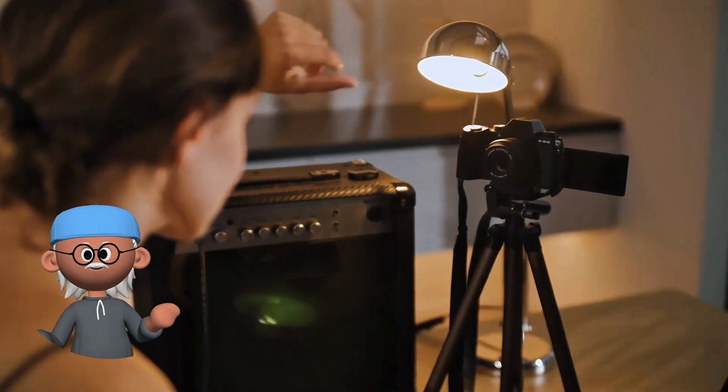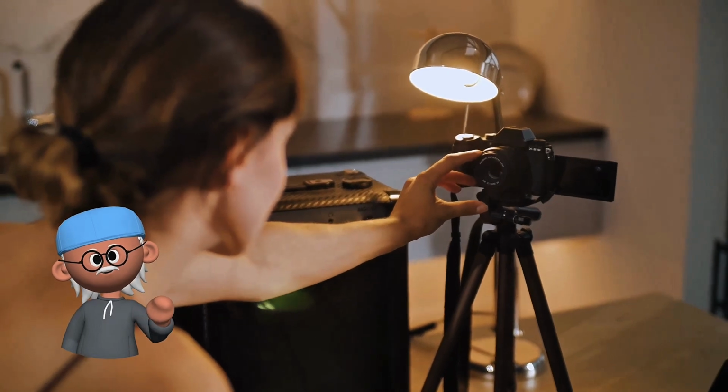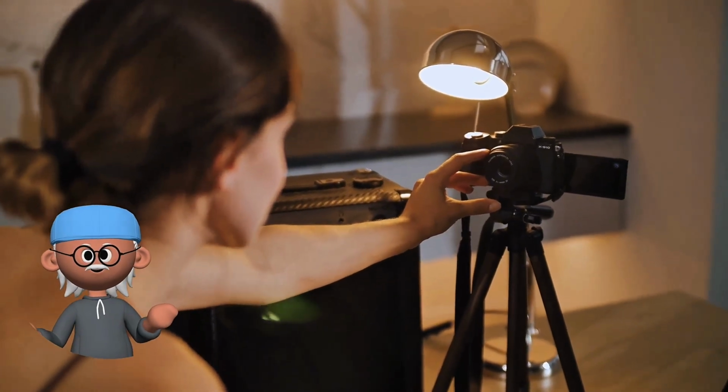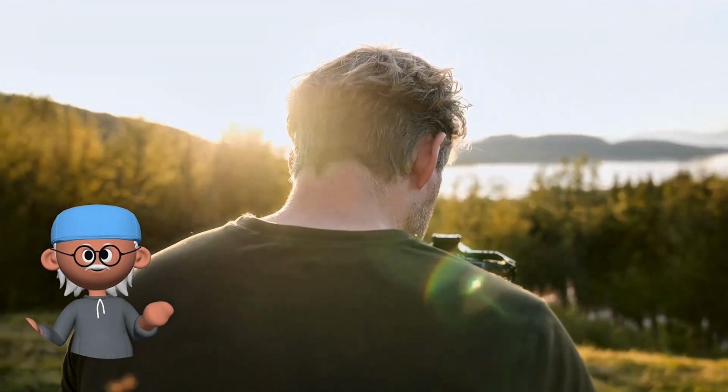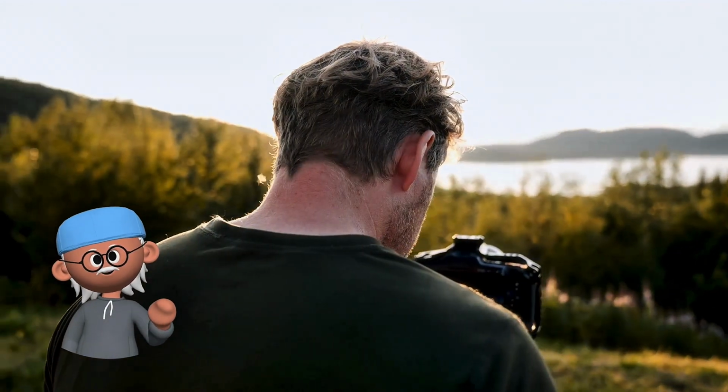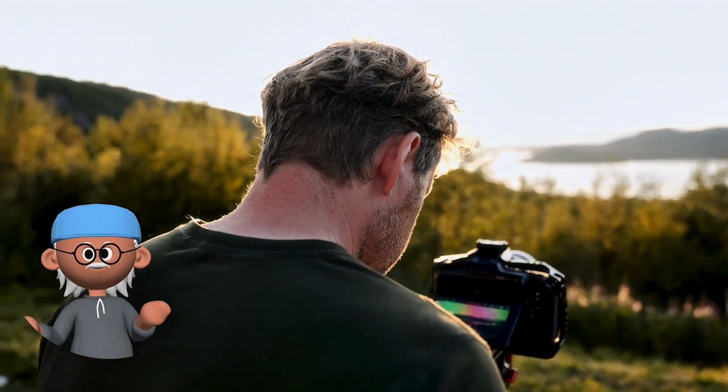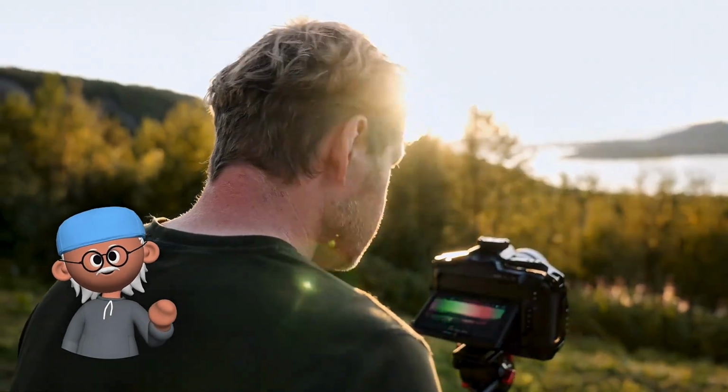Together, these three create what is called the exposure triangle. Learning to balance them is key, so make sure you play around with different settings to get a better understanding of how these work. With practice, you'll learn the right settings to get the picture you want every time.